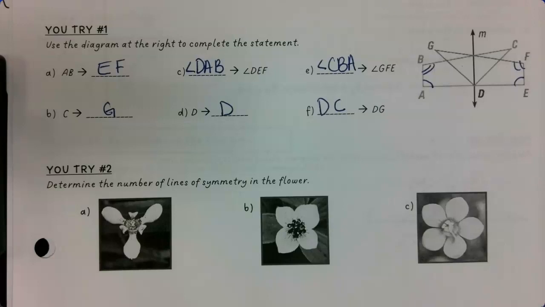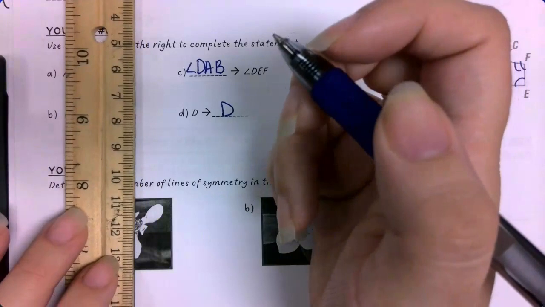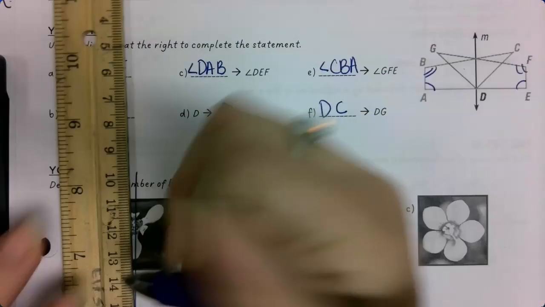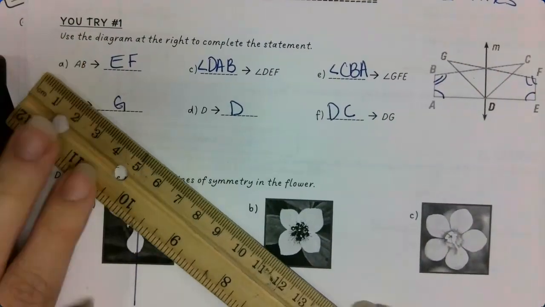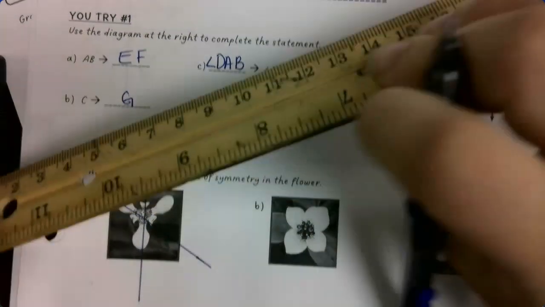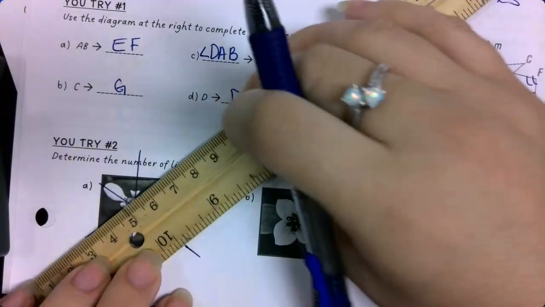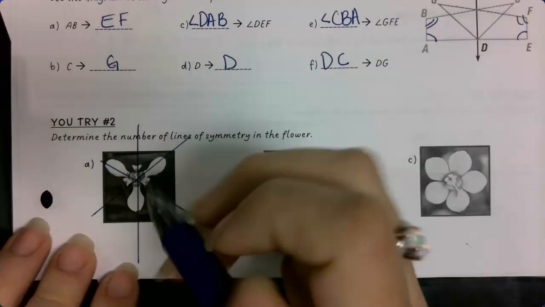Okay. So on the last one, it wants me to determine the number of lines of symmetry on the flower. So for A, I can cut through each of these petals and it will fold up nicely. So A, I drew 3 lines.